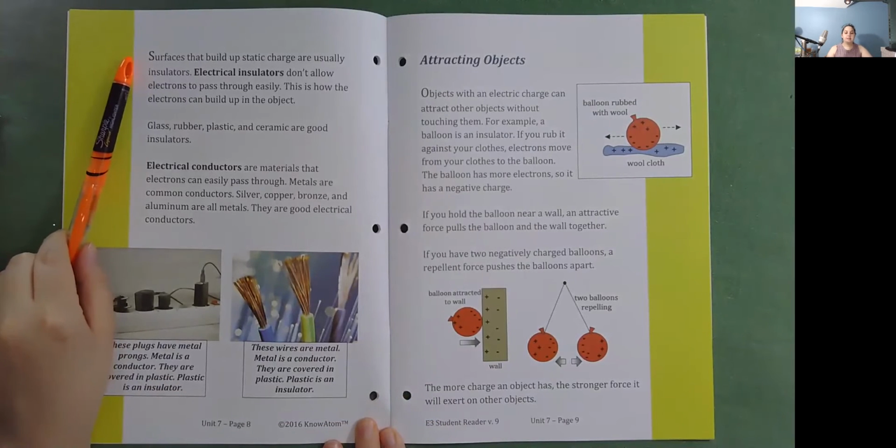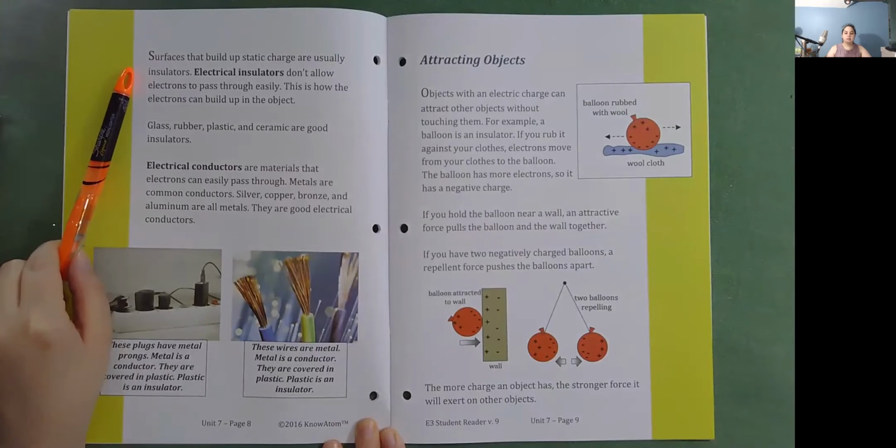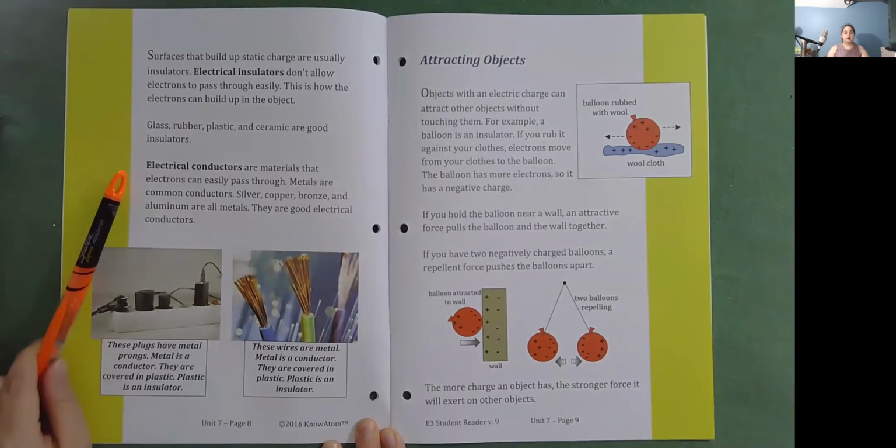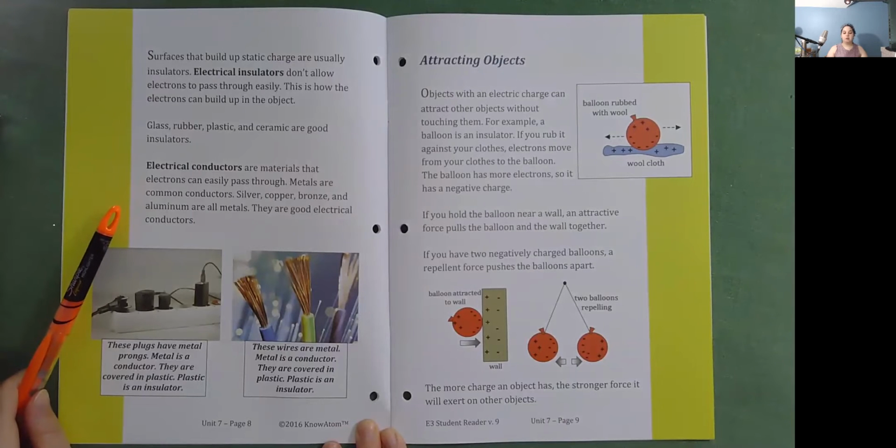Surfaces that build up static charge are usually insulators. Electrical insulators don't allow electrons to pass through easily. This is how the electrons can build up in the object. Glass, rubber, plastic, and ceramic are good insulators. Electrical conductors are materials that electrons can easily pass through. Metals are common conductors. Silver, copper, bronze, and aluminum are all metals. They are good electrical conductors.